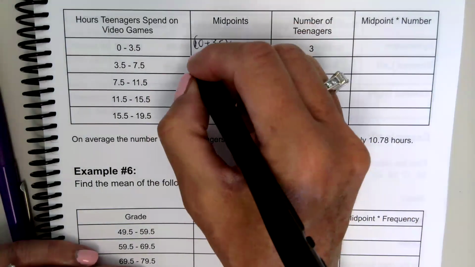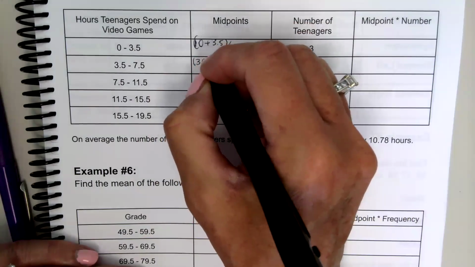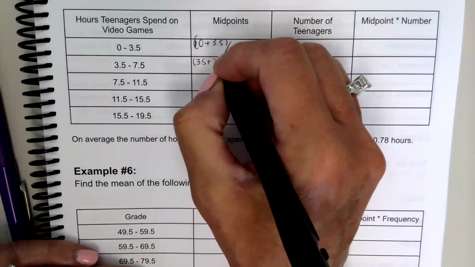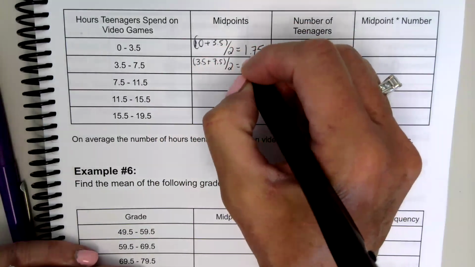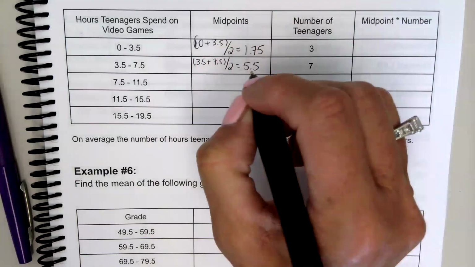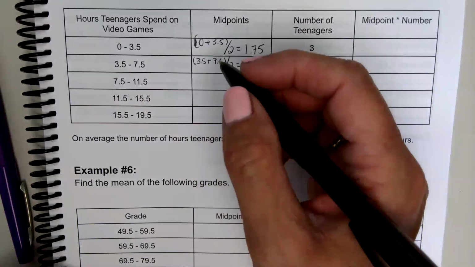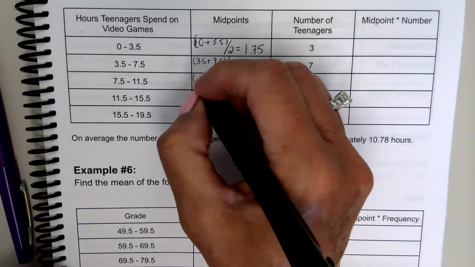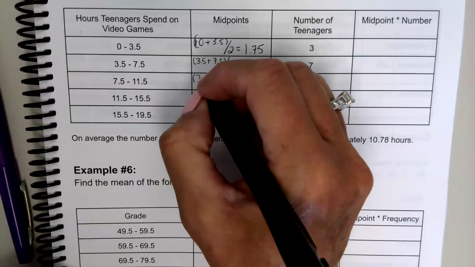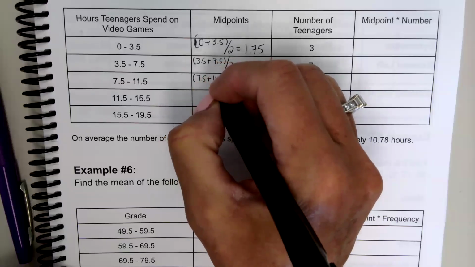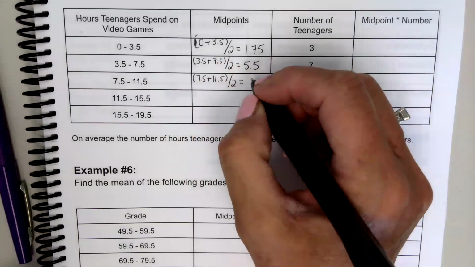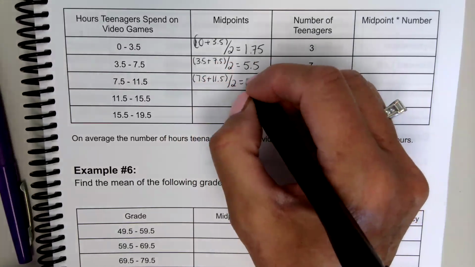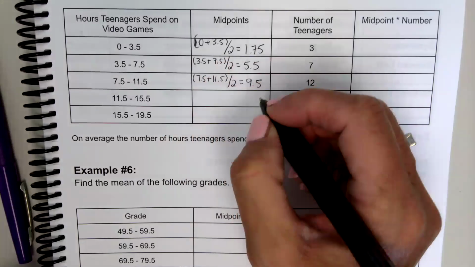Then we're going to take 3.5 plus 7.5 and divide by 2, and that's going to be 5.5. And then 7.5 plus 11.5 divided by 2 is 19, and when we divide by 2, it's 9.5.